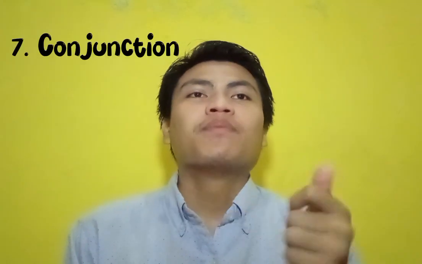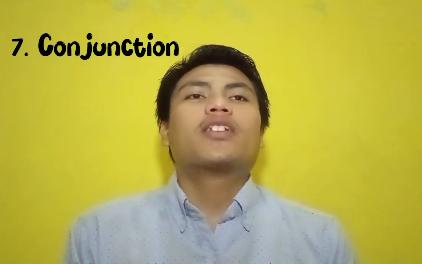Number 7, conjunction. Conjunction, this part of speech serves to connect words, phrases or clauses, and to show the relationship between the connected elements of the sentence.